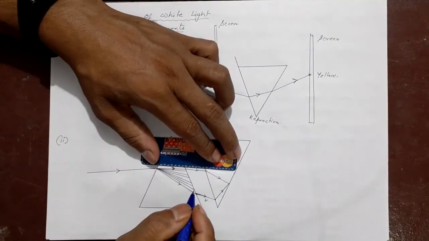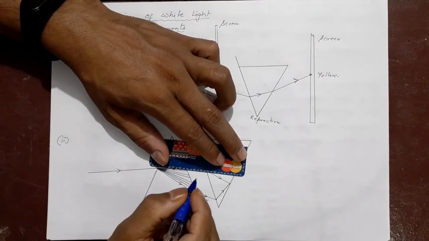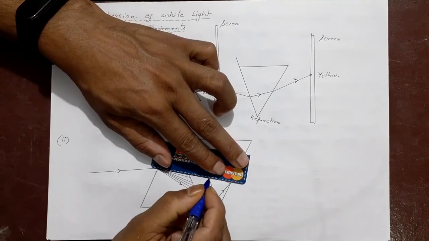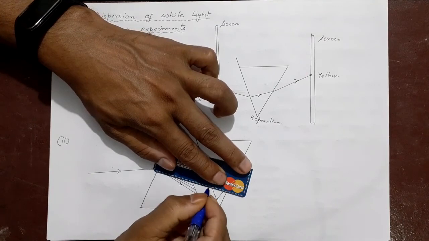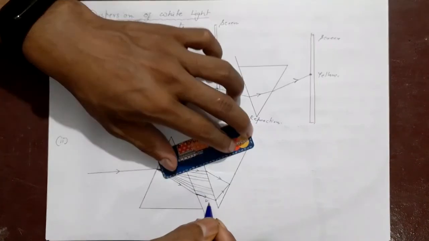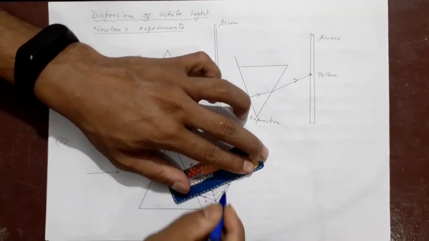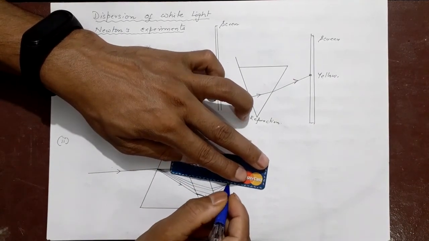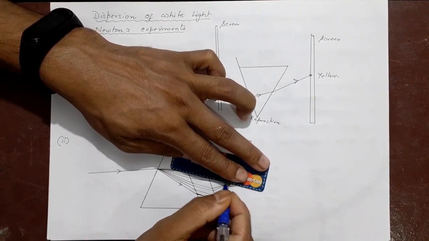Okay, so like this you can draw. And here they go like this. The inside ones are not very important, even if you don't draw them, you have to write the red and violet colors properly, and it will be understood.